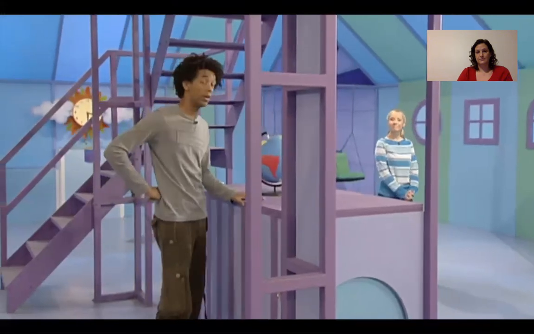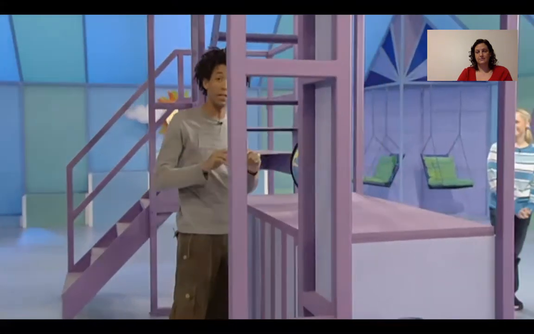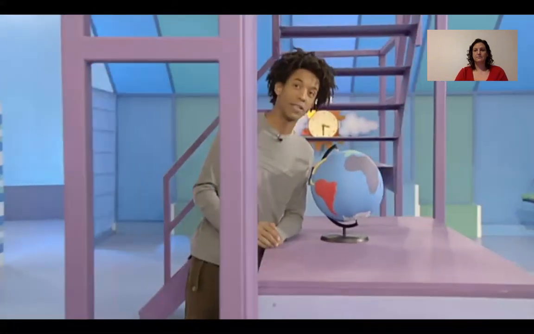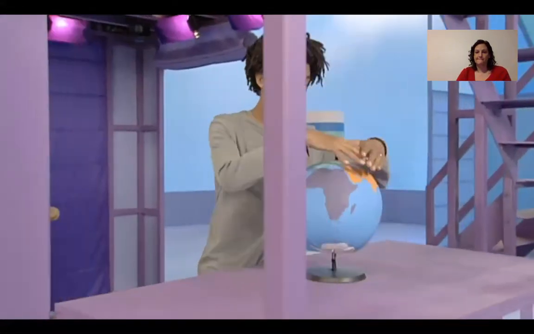Where's your favorite place? Paul, where's your favorite place? Oh, well, I have lots of favorite places, and I really like traveling to new places across the world. Now, this is a globe, and it shows the whole world. It's a very big place.